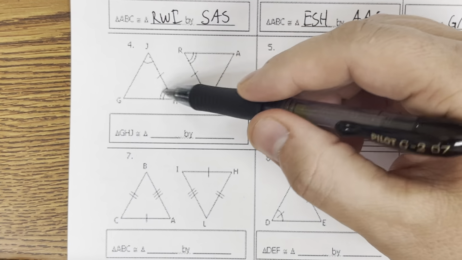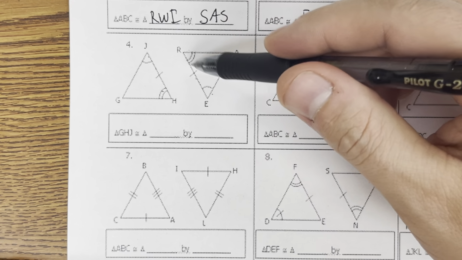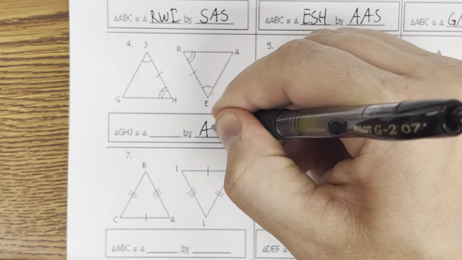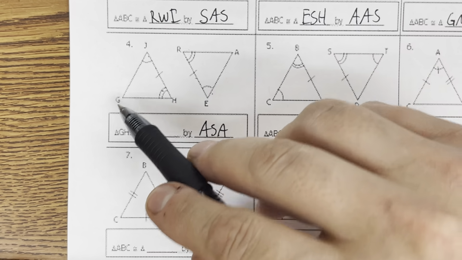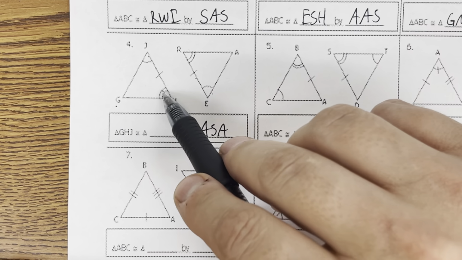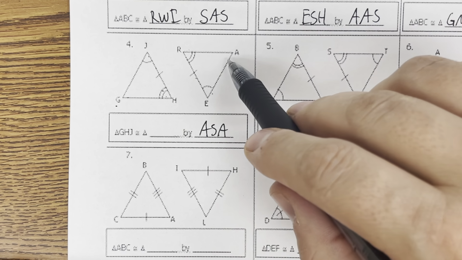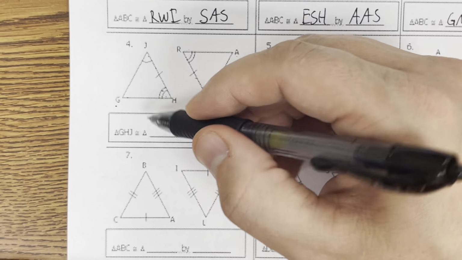All right, I see angle, side, angle. The included side's congruent, so they're congruent by angle, side, angle. Now I have to name it GHJ for the first one, so GHJ, no tick marks to 2. Have to do the same, none to 2, so ARE.